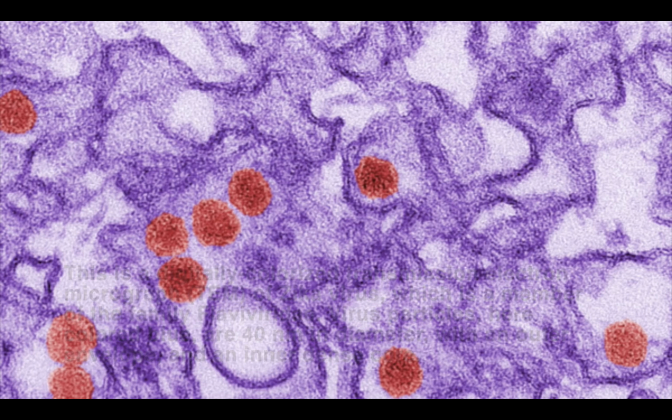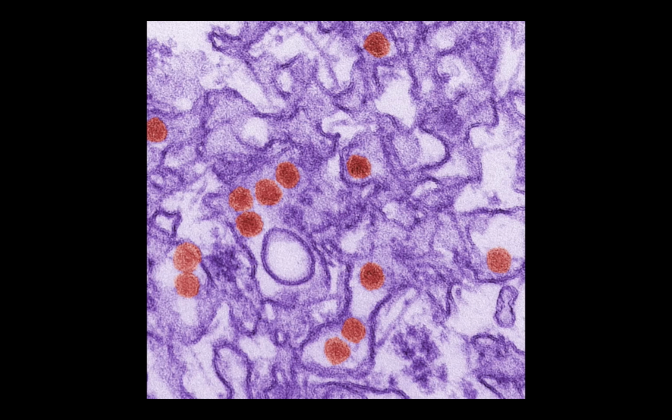If you develop Zika symptoms, make sure you rest, drink fluids to prevent dehydration, and take acetaminophen, found in products like Tylenol, to reduce fever and pain. To help reduce the risk of bleeding, don't take aspirin or other non-steroidal anti-inflammatory drugs until dengue can be ruled out.